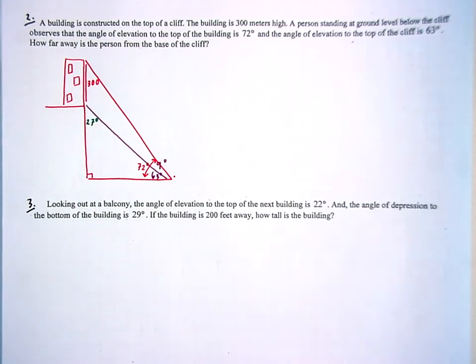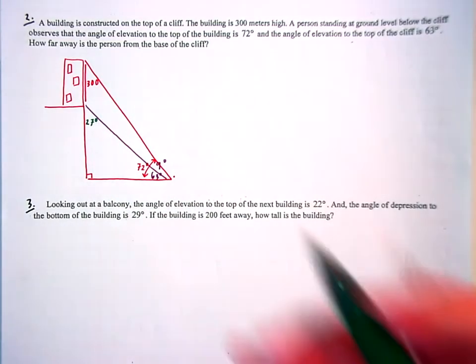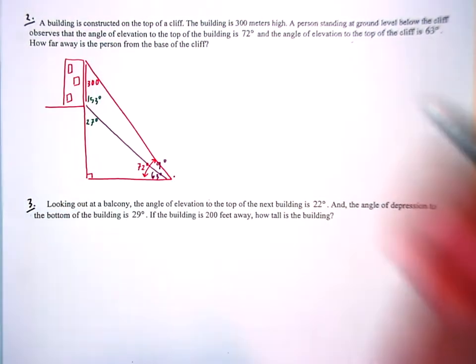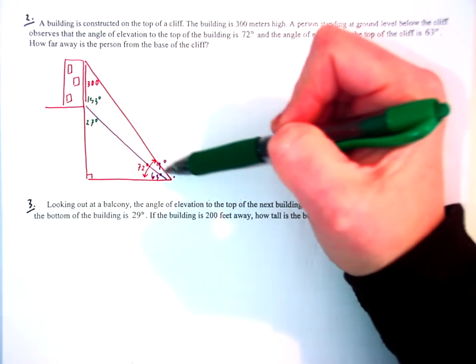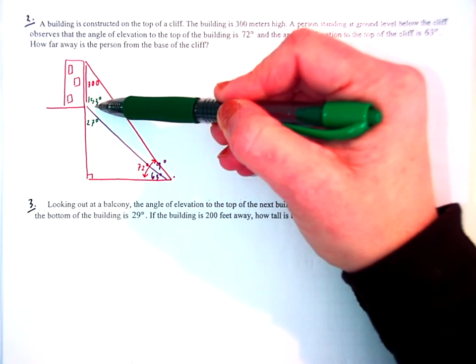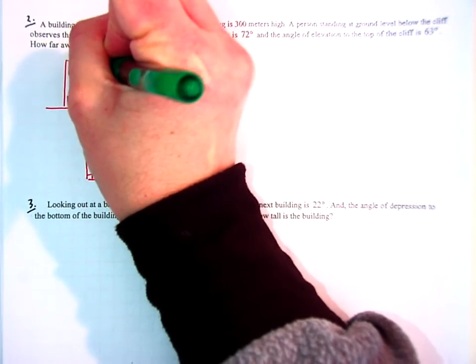I know that 27 and the angle right here, well, they're a linear pair, so they have to add up to 180. So here I'm at 153. Okay, I have this triangle right here, right, has to add up to 180. So if I take 180, subtract 153 and the 9, I get 18 degrees right here.